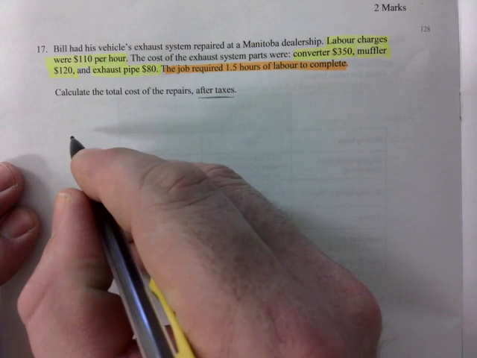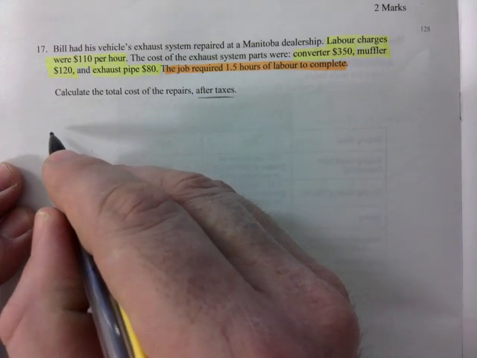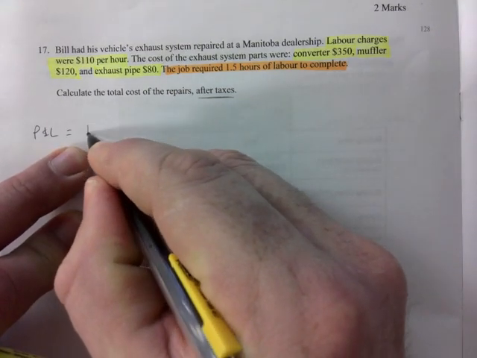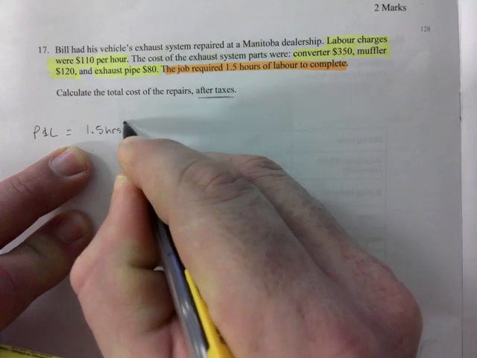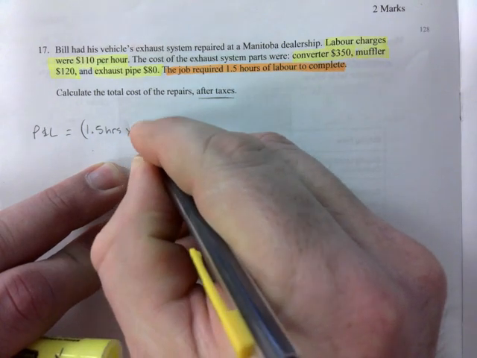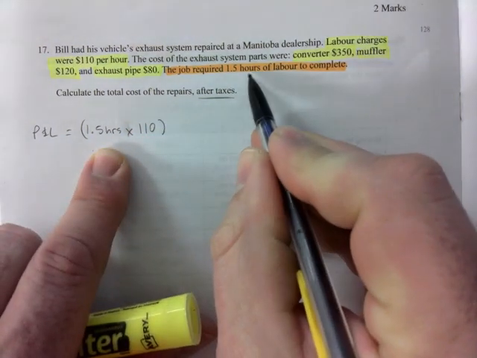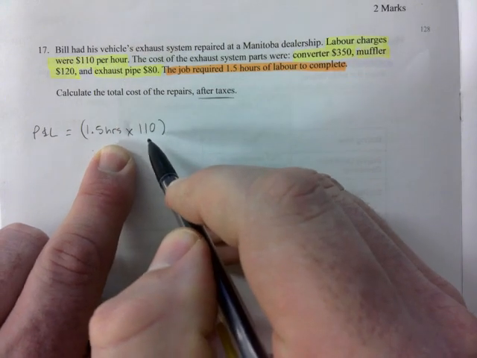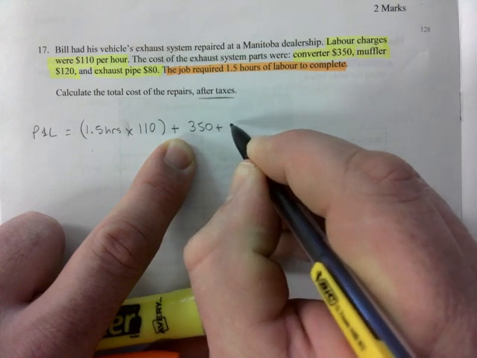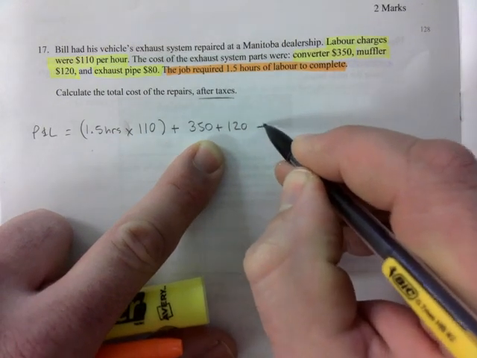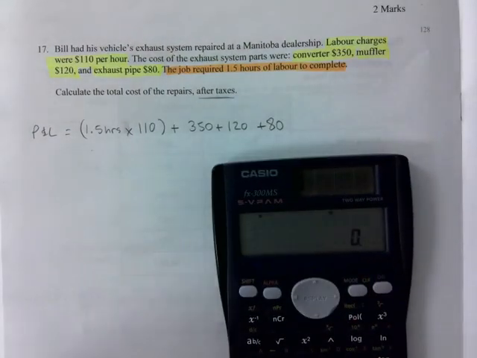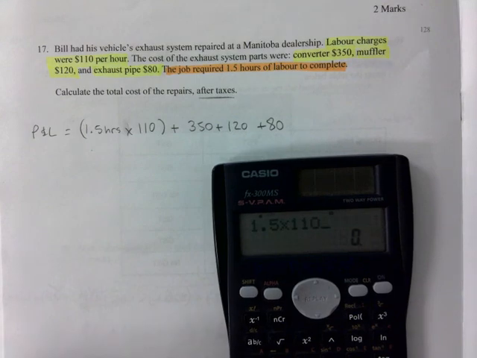So here we go. How are we going to do this? I will go P and L. I will just say, well, it's 1.5 hours. And you know what? I'm going to go like this. 1.5 hours times 110. Okay, because for every hour you pay $110, plus I'm just going to add everything else: the converter, the muffler, and the exhaust pipe. So here we are. This is not including taxes yet, but let's go ahead and calculate this.